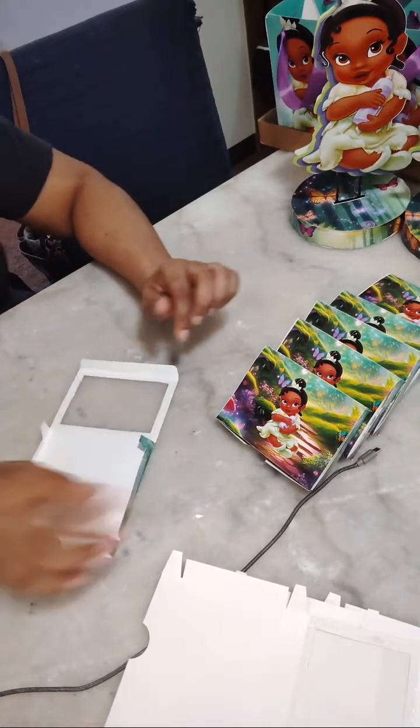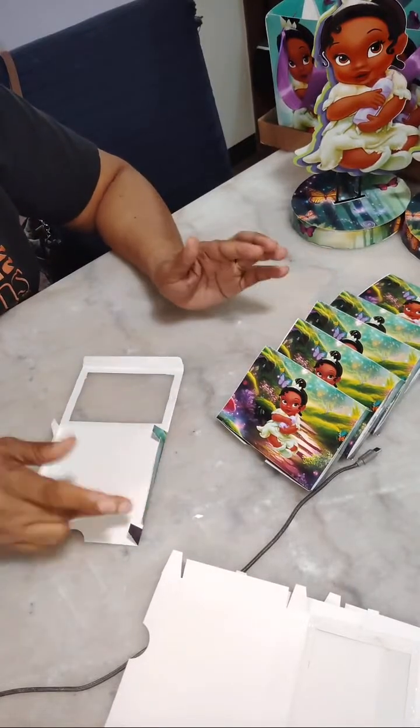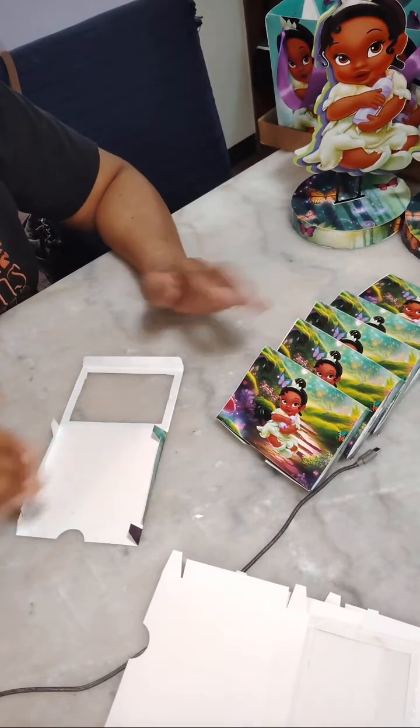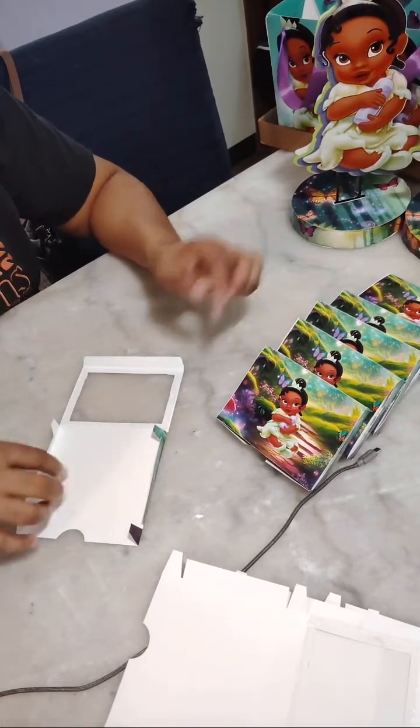So yeah, that's the part when you creating your own template, is these parts. Knowing what pieces, what shapes to go on in what area.